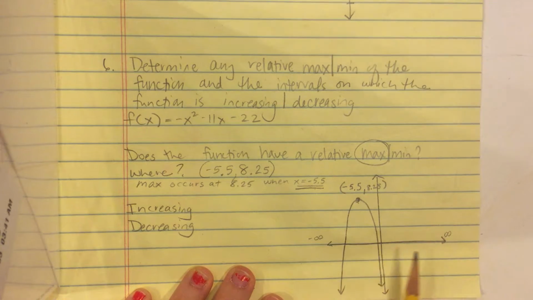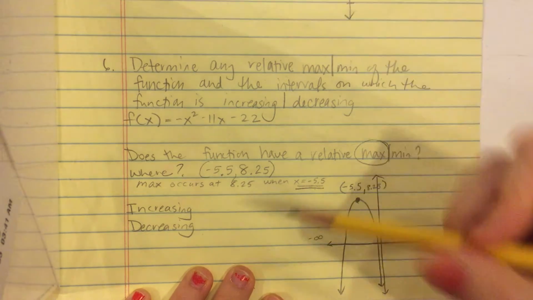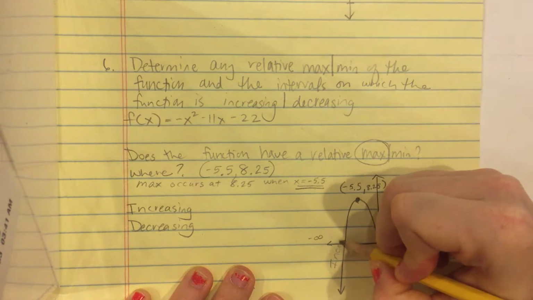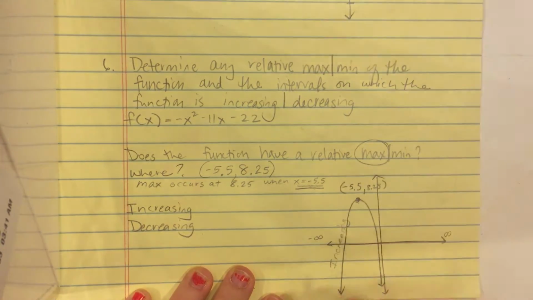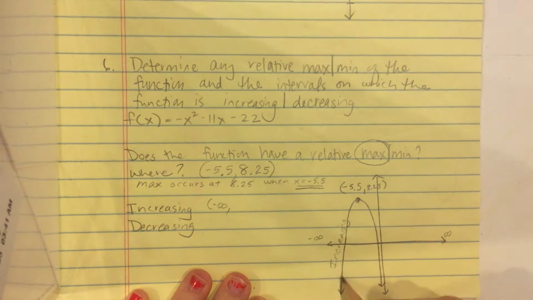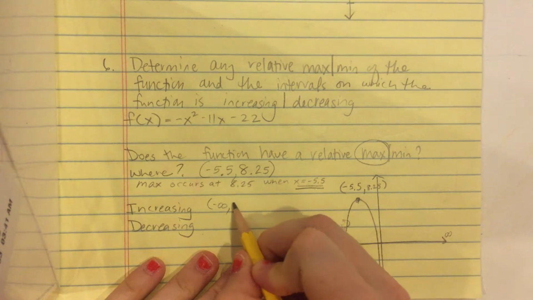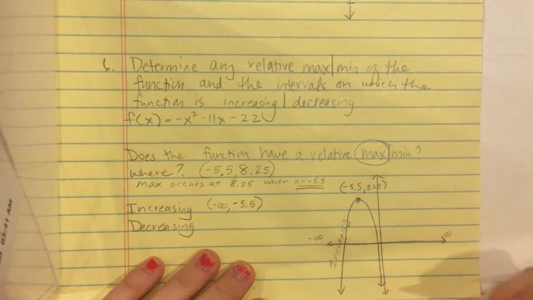So from negative infinity to positive infinity, I'm going to start down here, and I'm actually going up to this point. So I'm going up, which means I'm increasing. So I am increasing from left to right on this first part of the function, which is from negative infinity all the way to the x value, because remember, you're using x values only, negative 5.5.